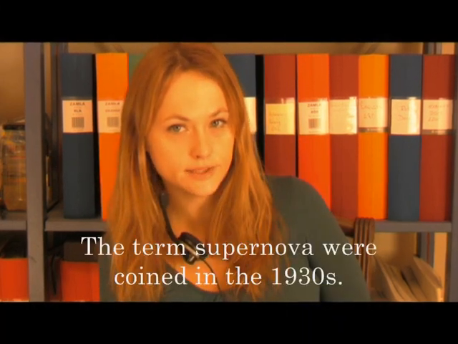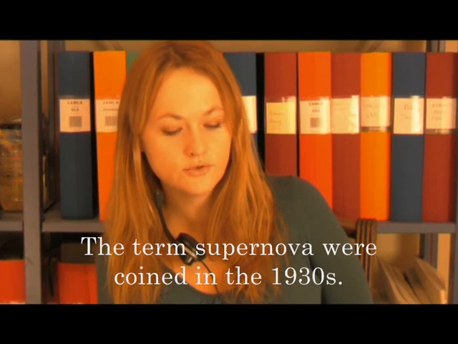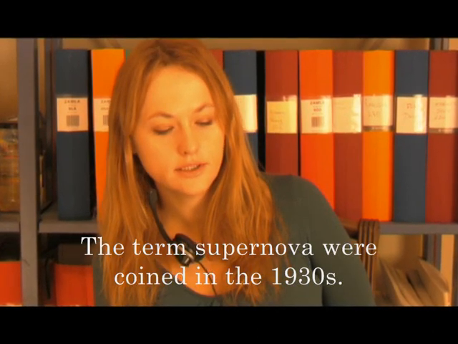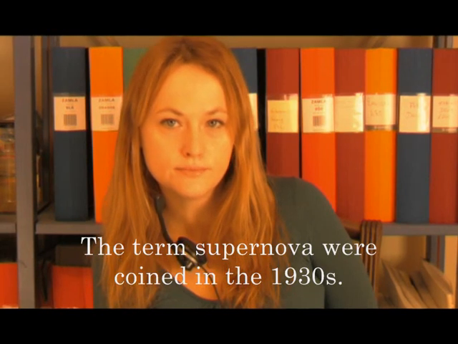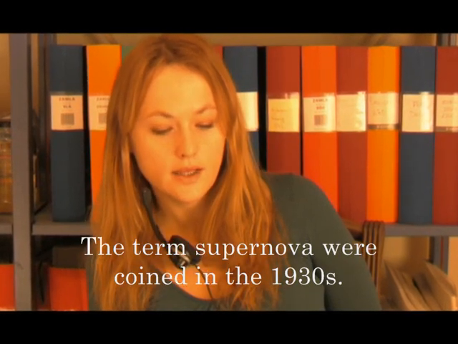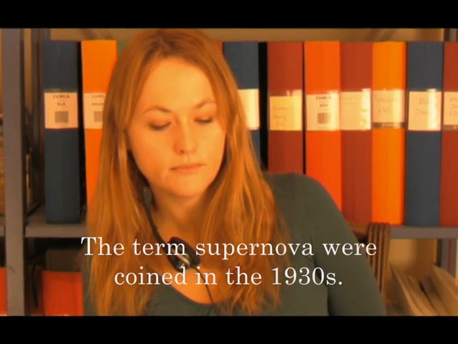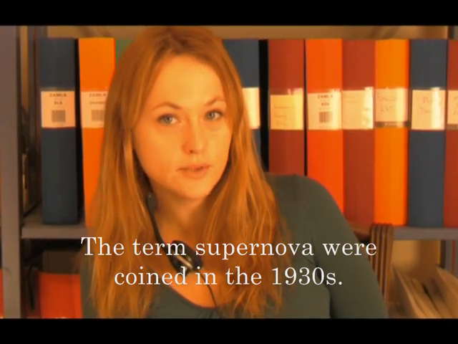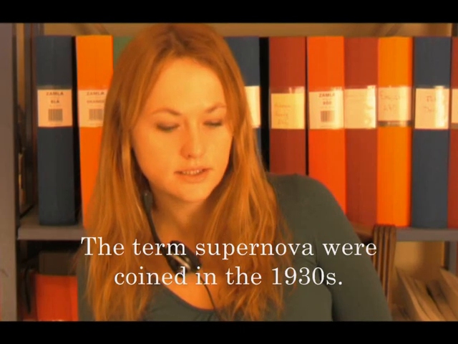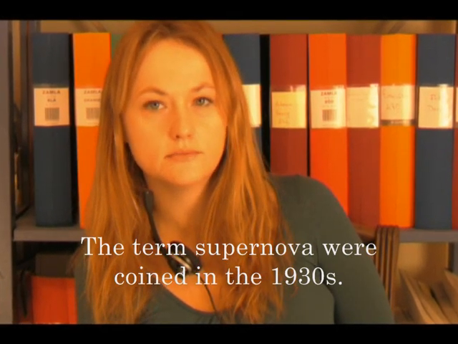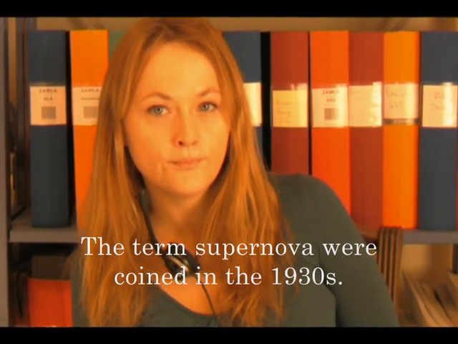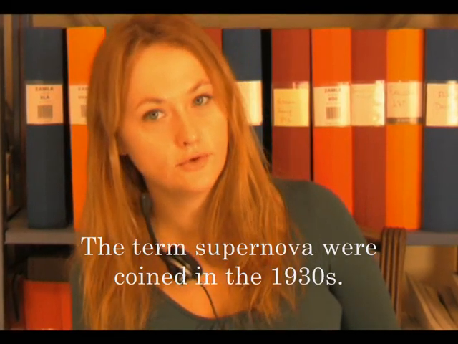The second sentence: The term supernova were coined in the 1930s. Again, have a look for your verb. The verb is were, and the subject, the term supernova. Now check singular and plural.